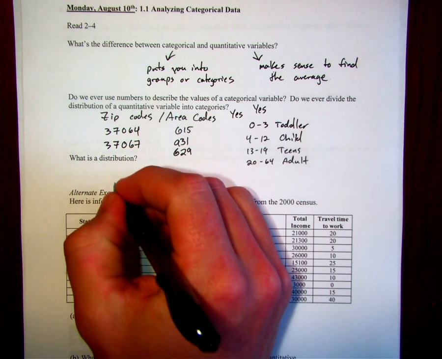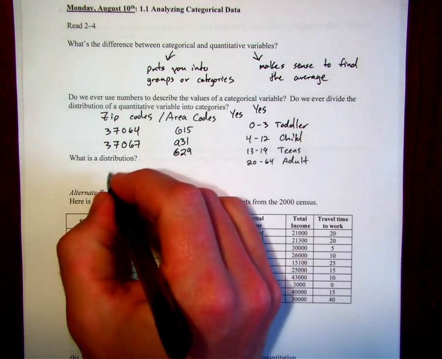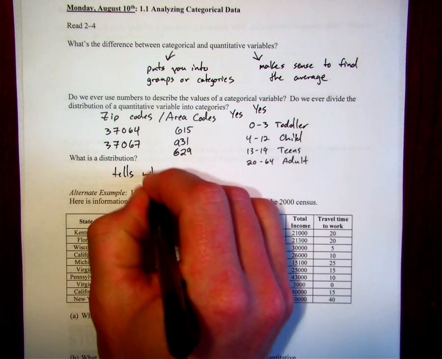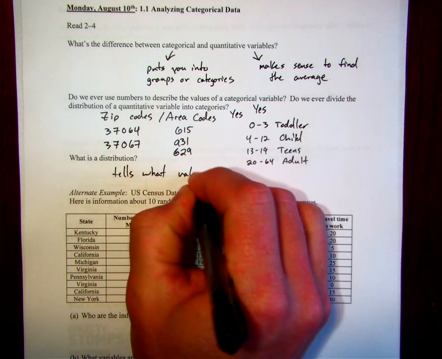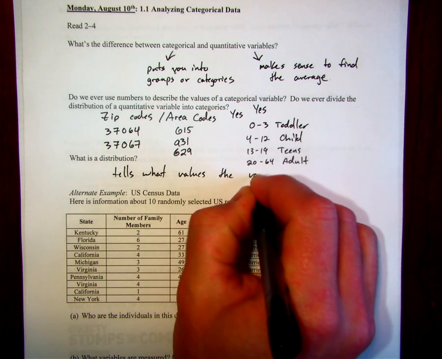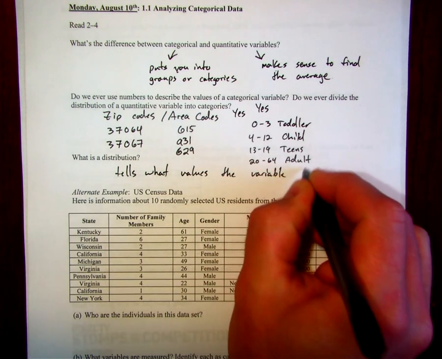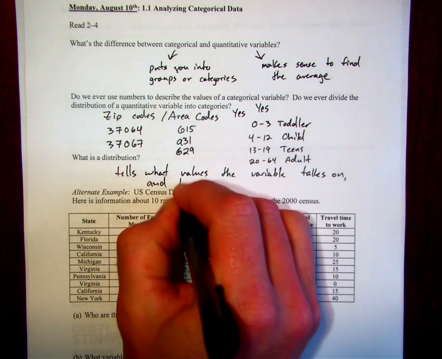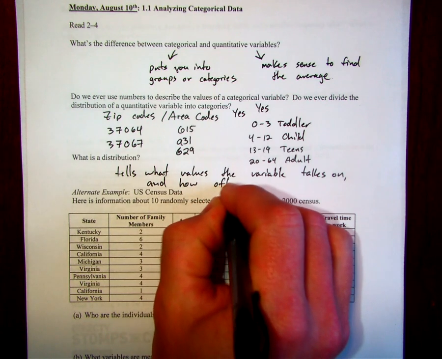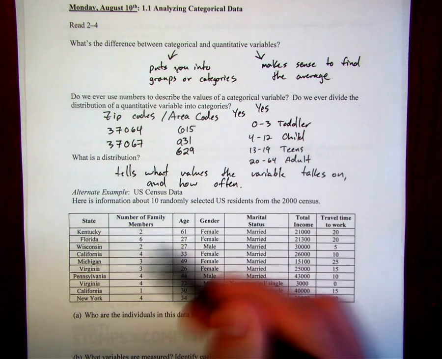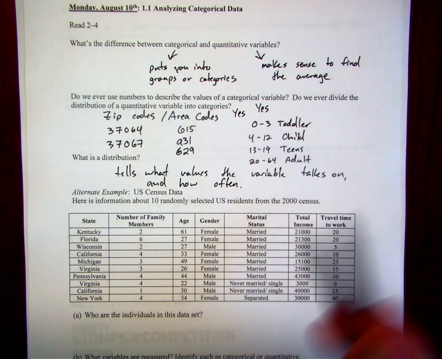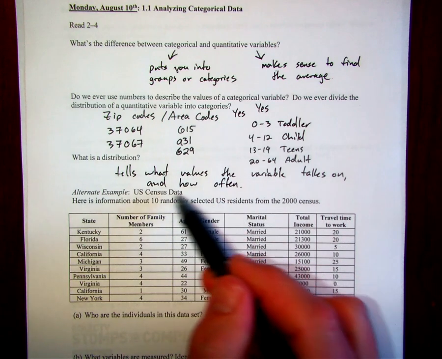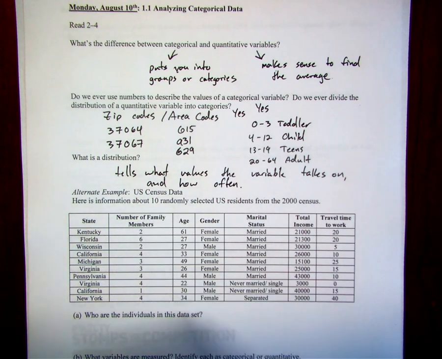What is a distribution? Well, a distribution is kind of just a blanket term that they use. It tells what values the variable takes on and how often. Okay. This is kind of a distribution that you see down here. It tells what values the variable takes on, in other words, these 10 individuals and how often they occur, kind of thing. It's all down here.